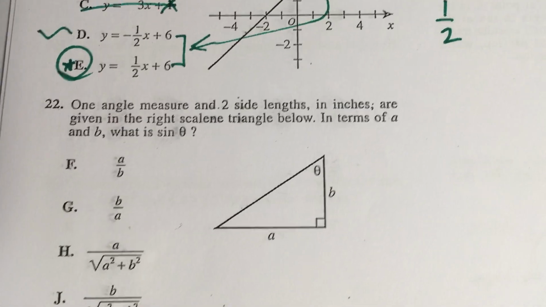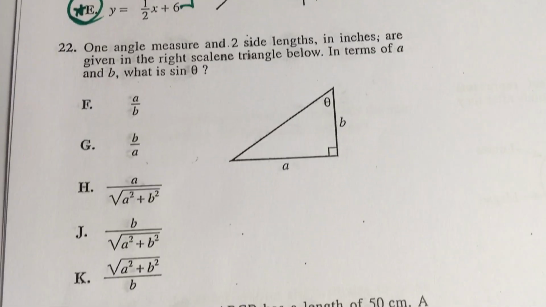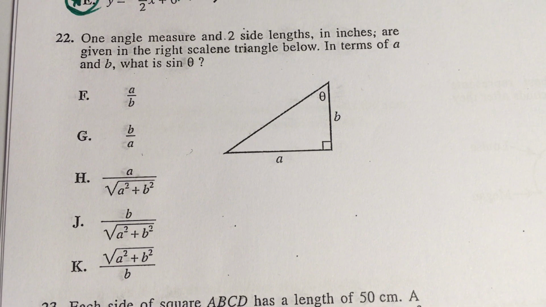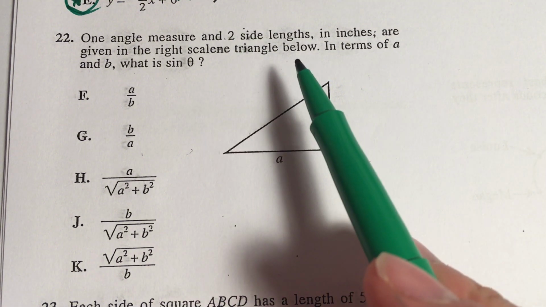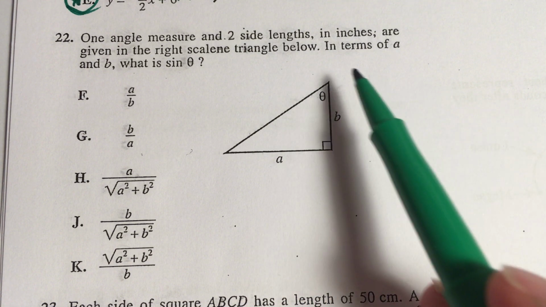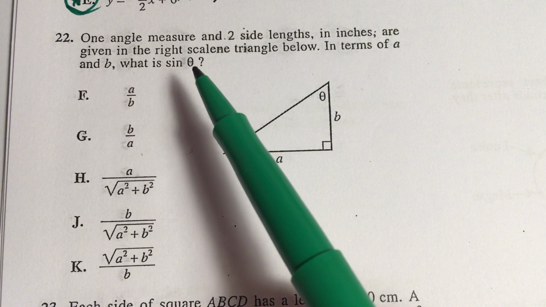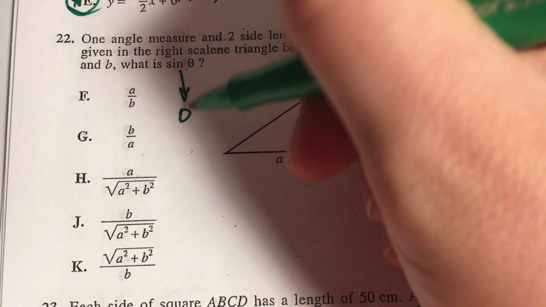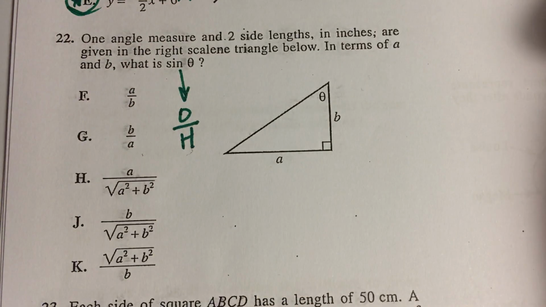Number 22 is next. It says, 1 angle measure and 2 side lengths in inches are given by the right scalene triangle below. Right, so we see it's a right triangle. We have this angle here. In terms of A and B, what is sine of theta? So I know sine is opposite over hypotenuse.